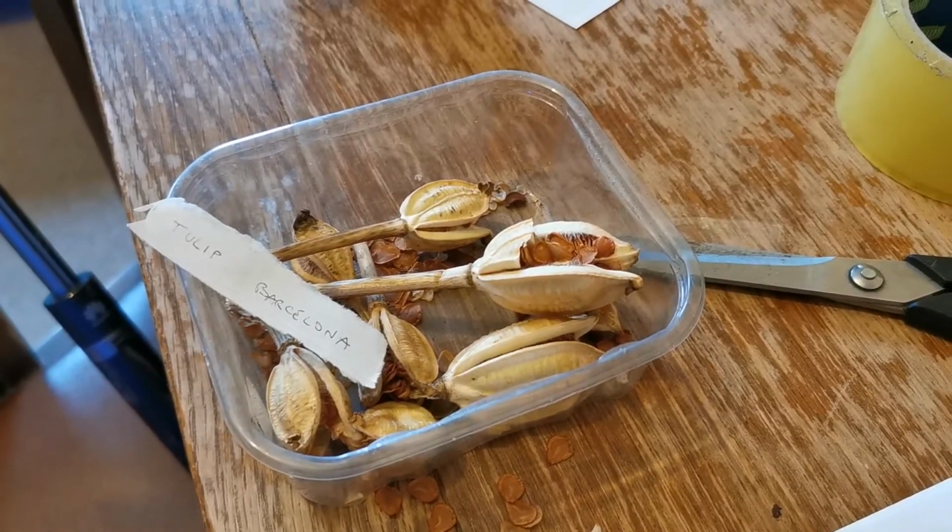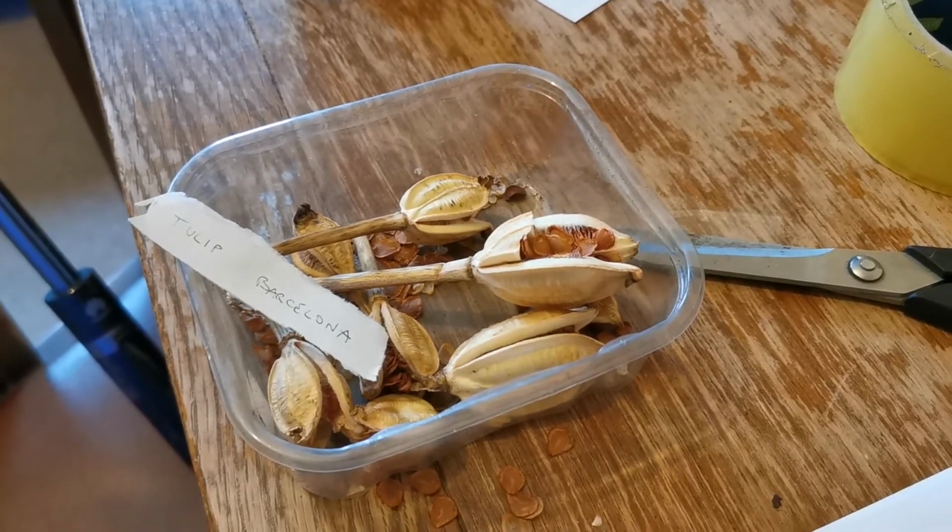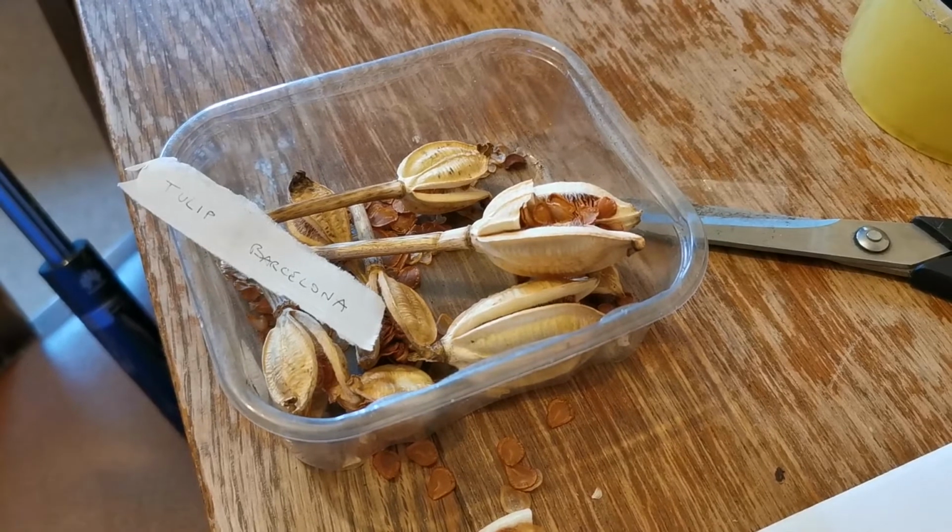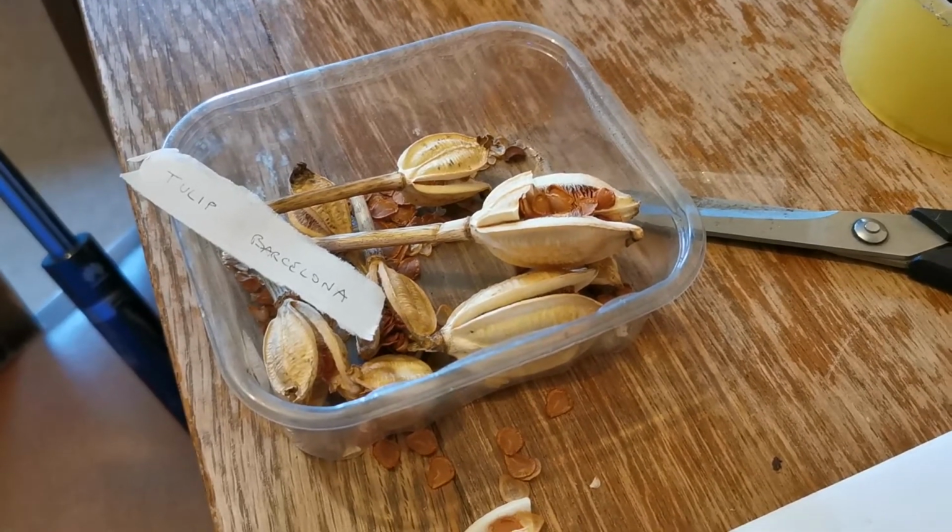genetic variation that they have will lead to the seeds developing plants that are absolutely different from each other.